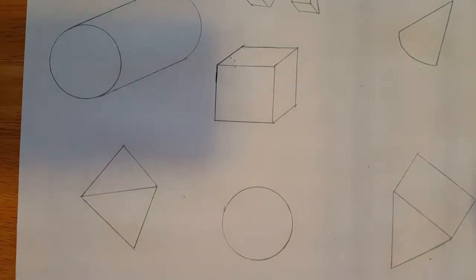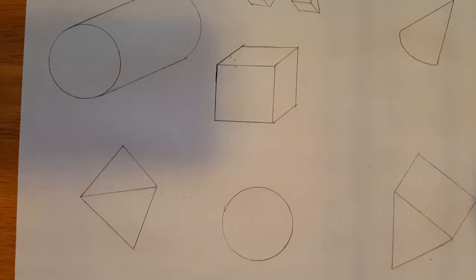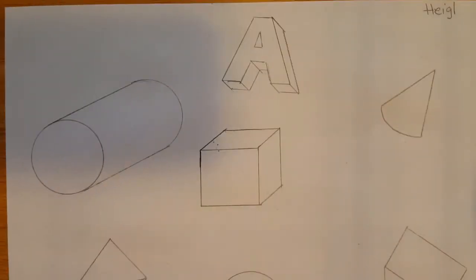So yes, I need to see a few geometric forms. I want you to try all of these somewhere on your page and try to add a few that aren't your standard geometric forms, but make them 3D.